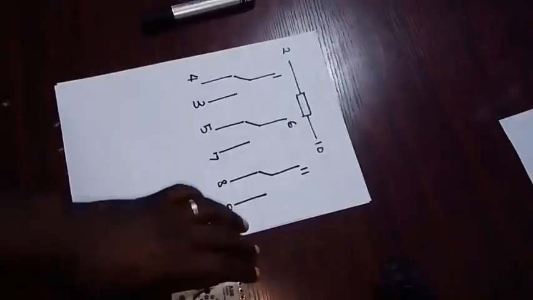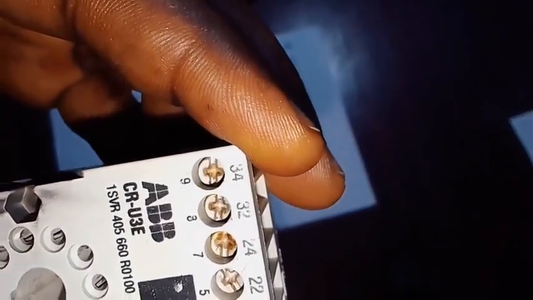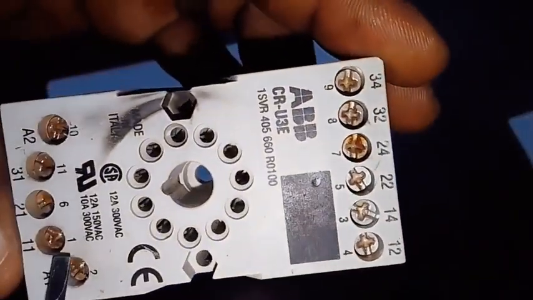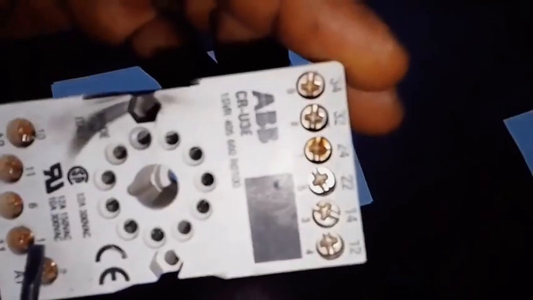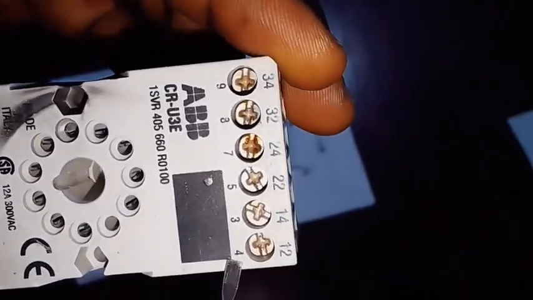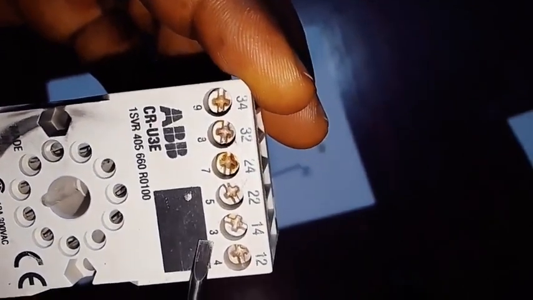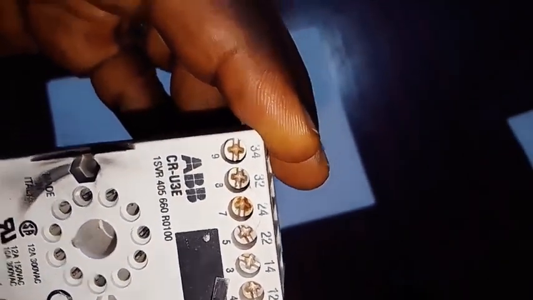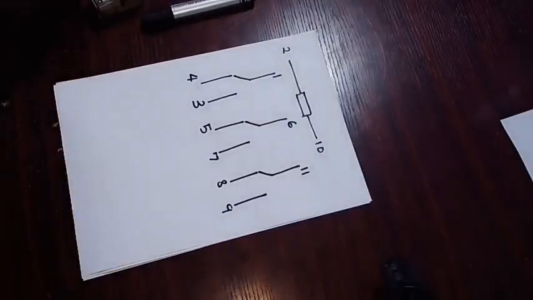So if you want to make a connection on the relay socket, you have 1 and 4 as normally closed, and 1 and 3 as normally open. So 1 is the common contact, 4 is the normally closed contact, 3 is the normally open contact. With this, let's talk a little about the principle of operation.